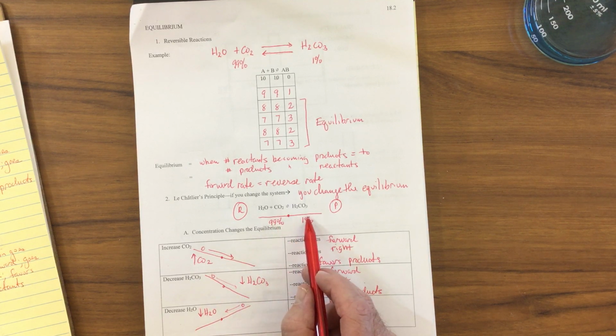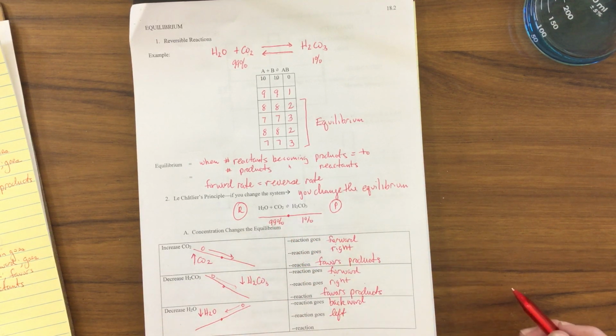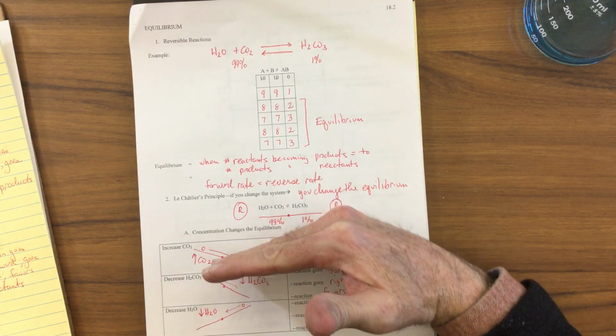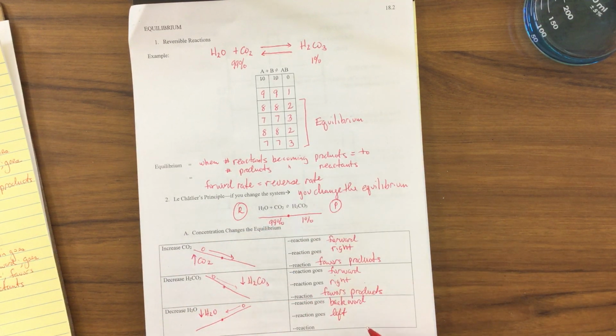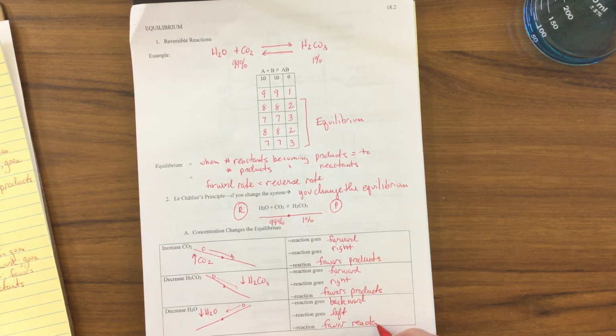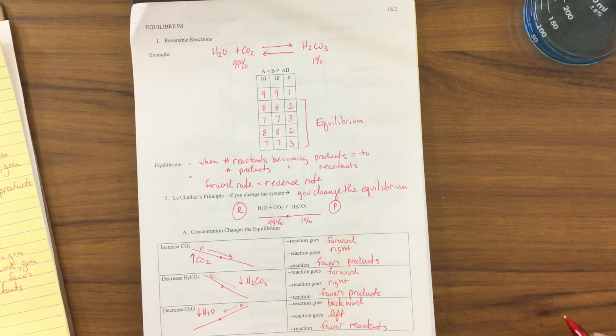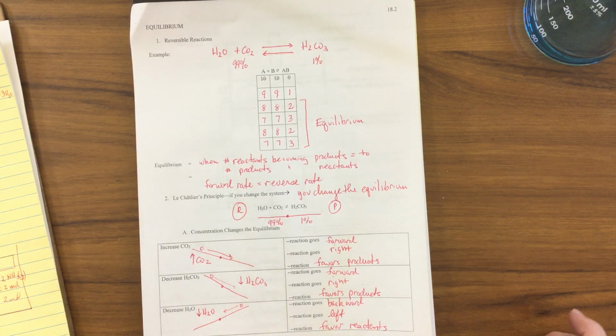So my product is going to fall apart to make more and to get that back up to the 99%. So the reaction is going to favor the reactants. Okay, hopefully that makes a little sense. We can talk about that if it doesn't.